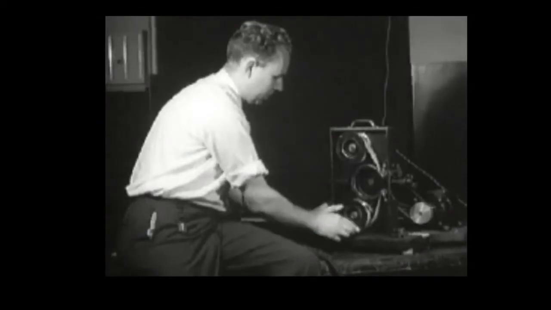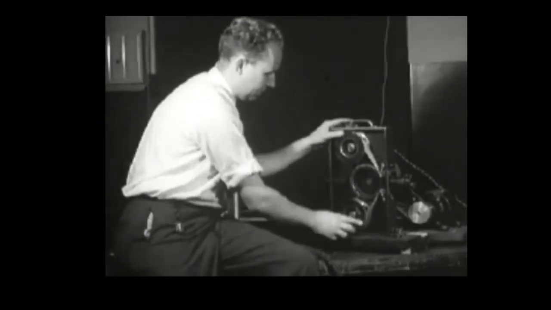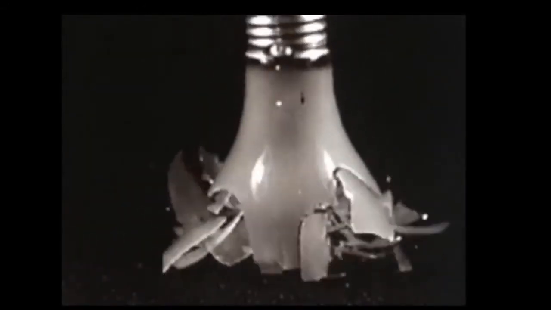Hello, my name is Dr. Kathy Vandiver, and we're here at the Edgerton Center at MIT, a university in the United States. And the Edgerton Center is named for a famous professor whose name is Harold Edgerton. He did a lot of work in high-speed photography. However, today our topic is chemical reactions.